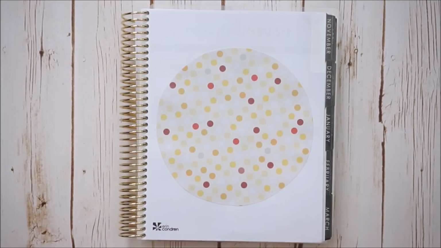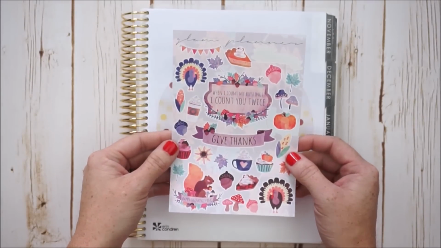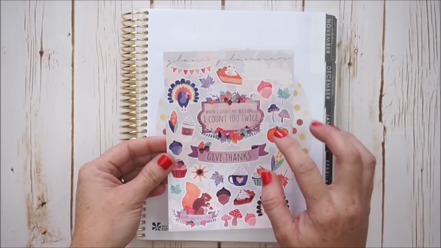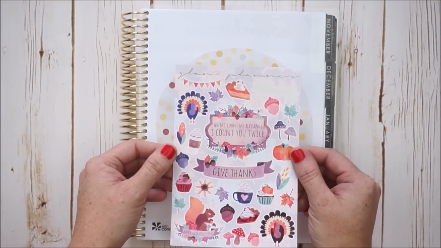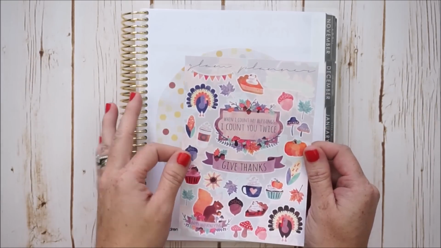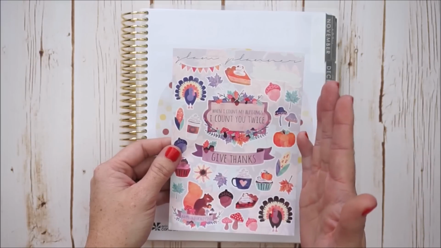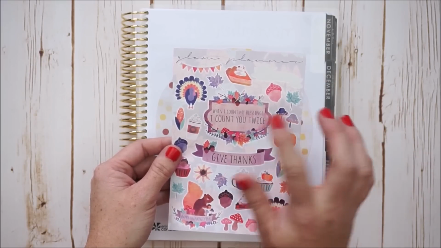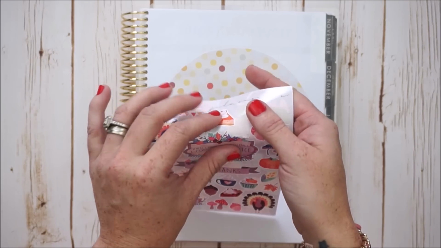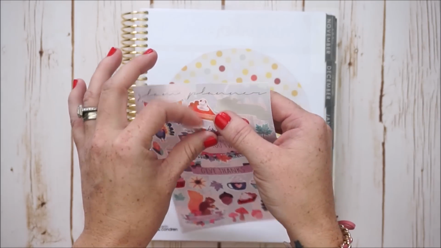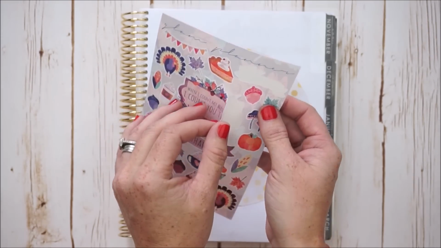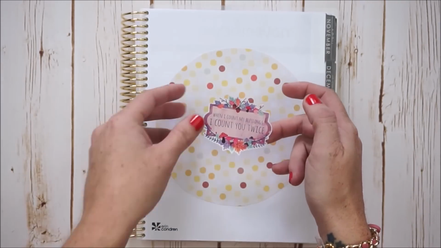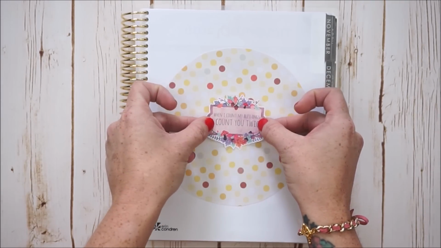Before I do that, I do want to put down some deco. I think I'm not going to go too crazy because I want to save room for pictures. I'm going to take this quote because I really love it. Because it is Thanksgiving this month and I have it, I'm going to put this one down. It says, "When I count my blessings, I count you twice." And that really inspired me to print off a picture of my son and husband because they are my world and they are what I am most thankful for. So I'm just going to center this right in.